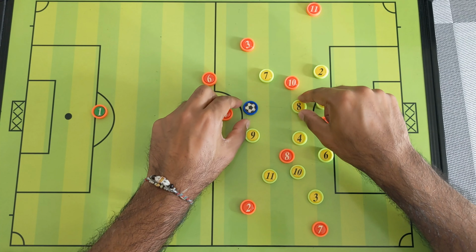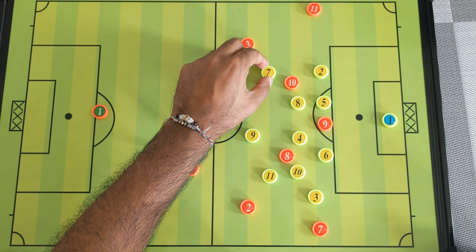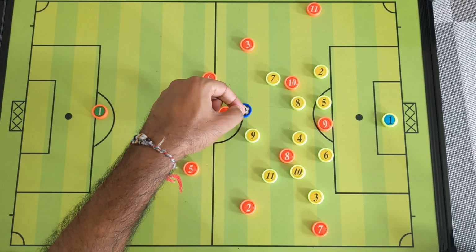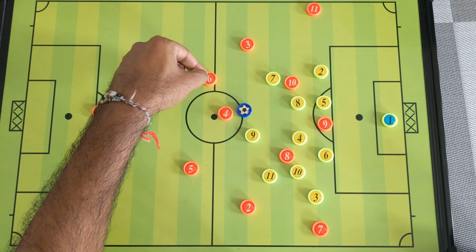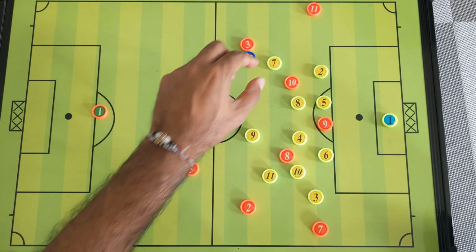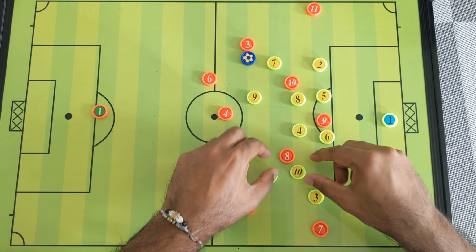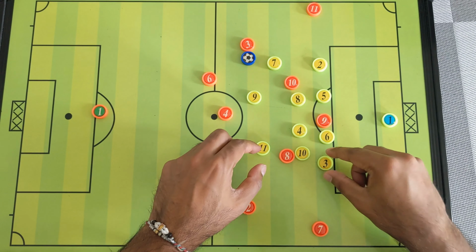Maybe it gets close enough that it forces him to think, actually I can't make that pass, I might have to go sideways, I might have to clip one over the top to the 11. And the 7 can also affect that by narrowing up and forcing that play square into here, or even safer back into the 6. So if that ball gets played out to the 3, everyone's going to be shifting across, the 9 will come across, everyone will come across in these types of positions, and even the 3 will come across as well.